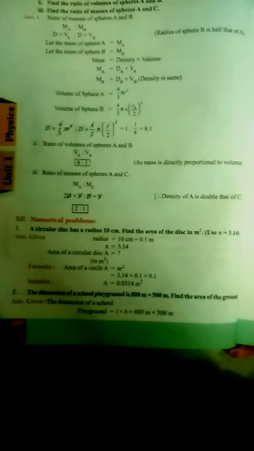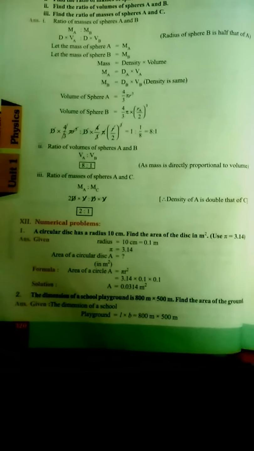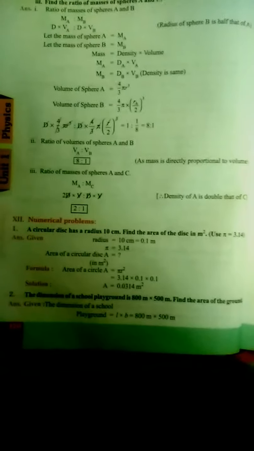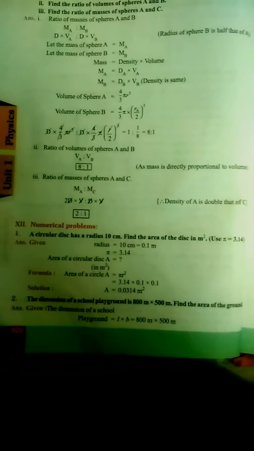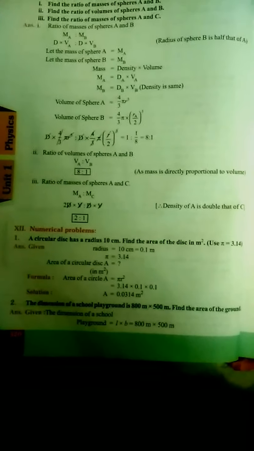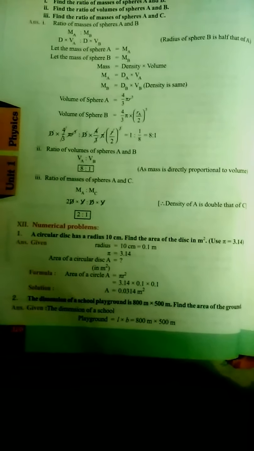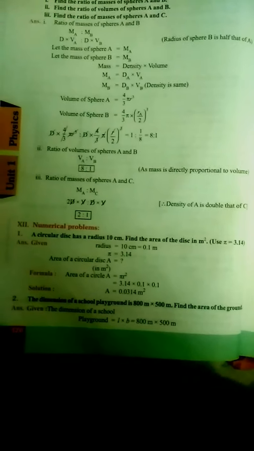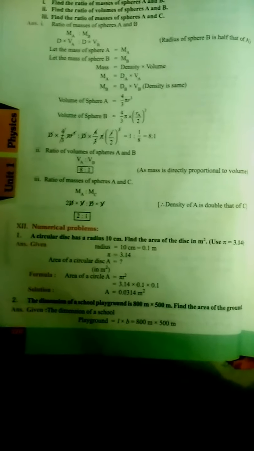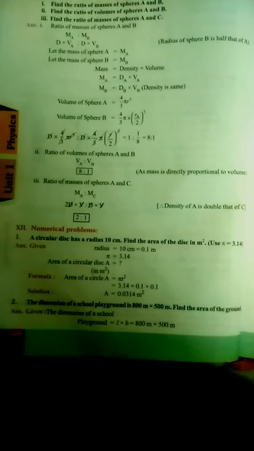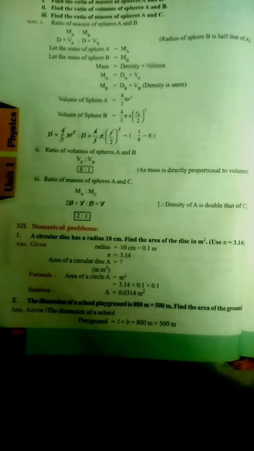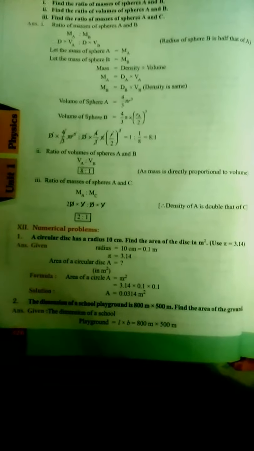And the sums are very important. Numerical problems. What is a numerical problem? First problem: a circular disc has a radius of 10 centimeter. Find the area of this disc in meter square. Given the constant value pi as 3.14 and the radius of 10 centimeter, changing it to meter gives 0.1 meter. Find the circular area A. What is the formula? Area of circle is pi r square. Substitute the values of pi and r and multiply to get 0.0314 meter square.